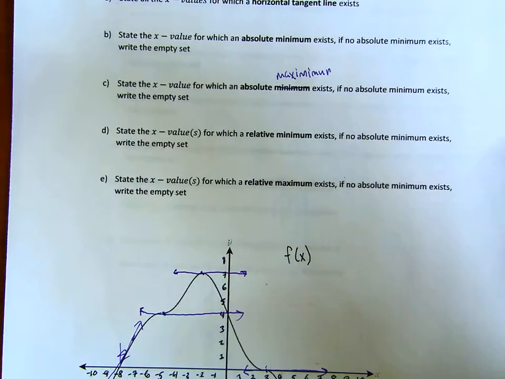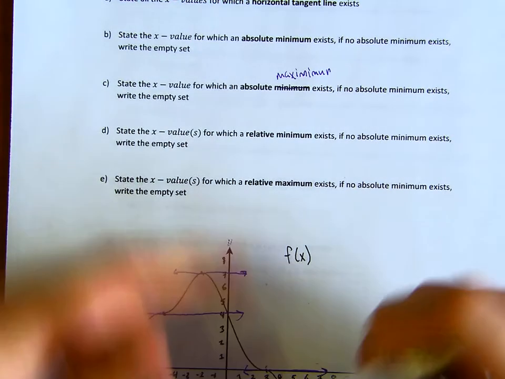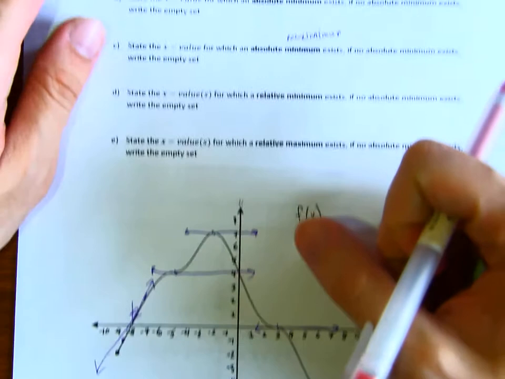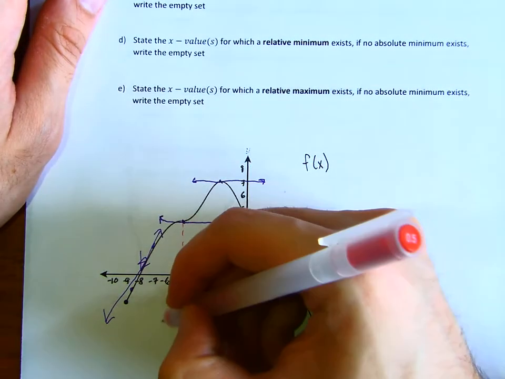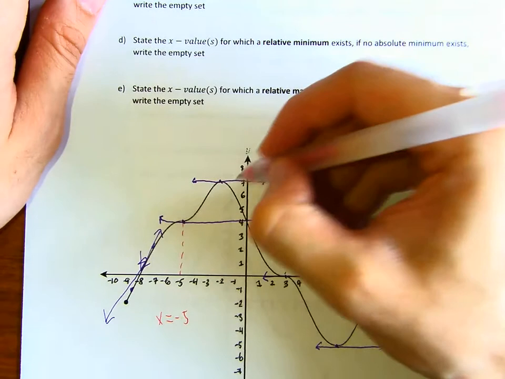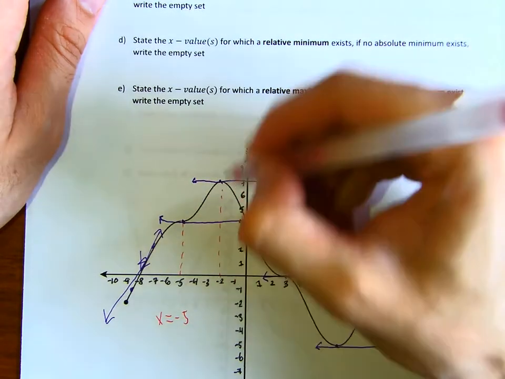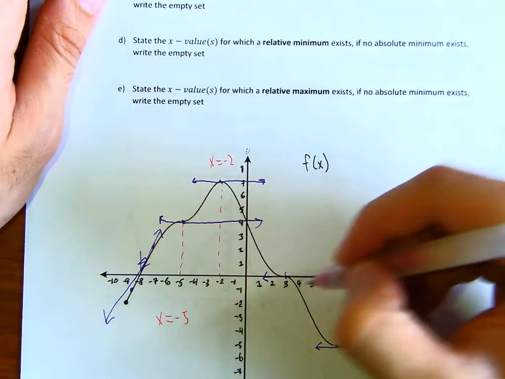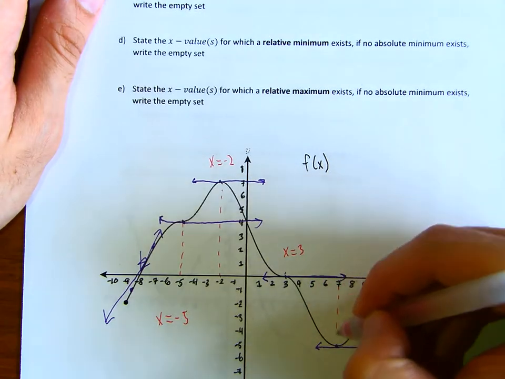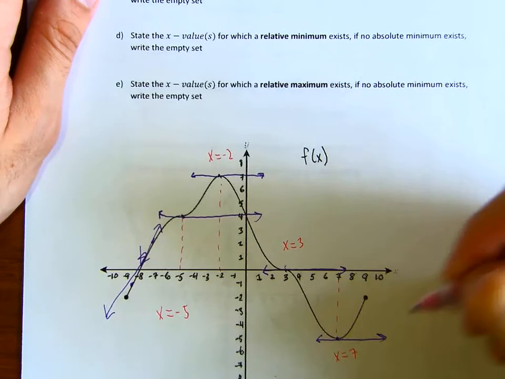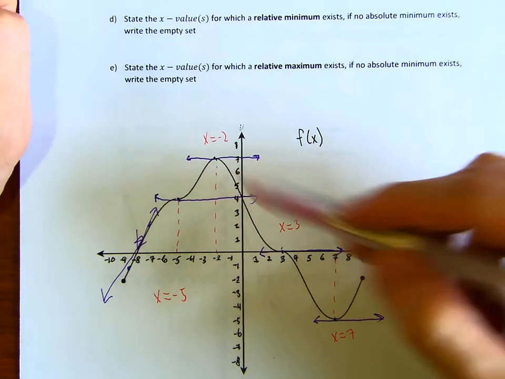It says state the x values for which a horizontal tangent line exists. Well, at x equals negative 5, at x equals negative 2, at x equals 3, and at x equals 7, we have horizontal tangent lines.